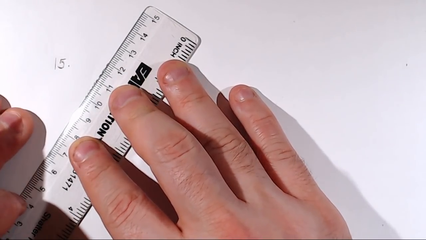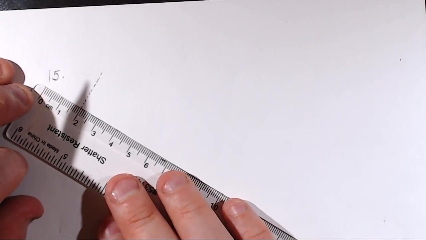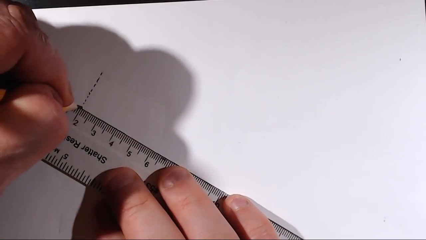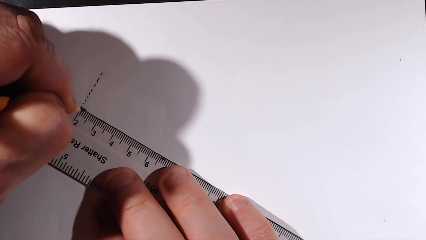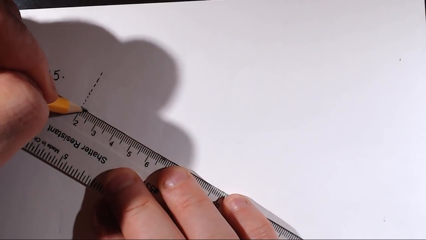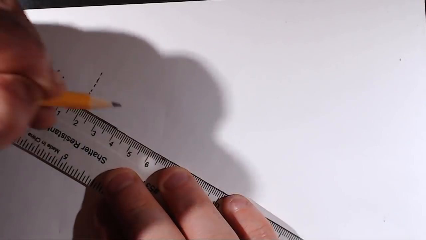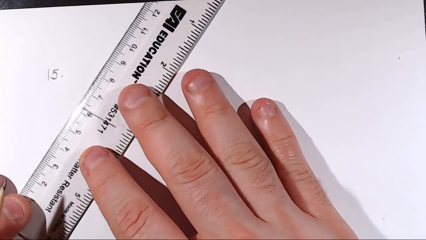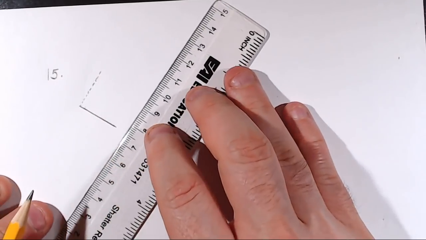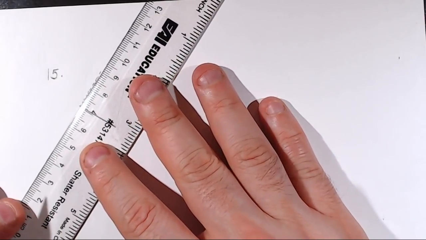Okay, and now I'm making the base 2 centimeters long. I better make it 2 centimeters square. It's 2 centimeters, right? Centimeters. Yep. And now we do 2 more centimeters. Make sure it's at the same angle.